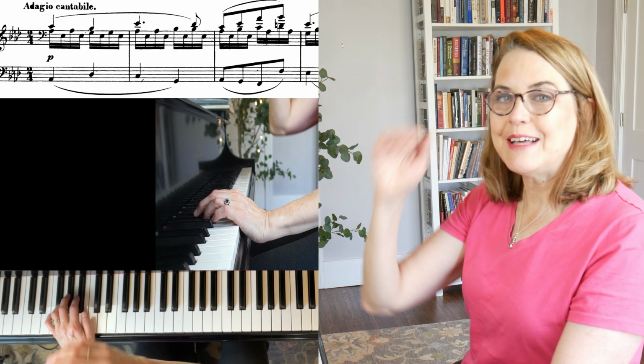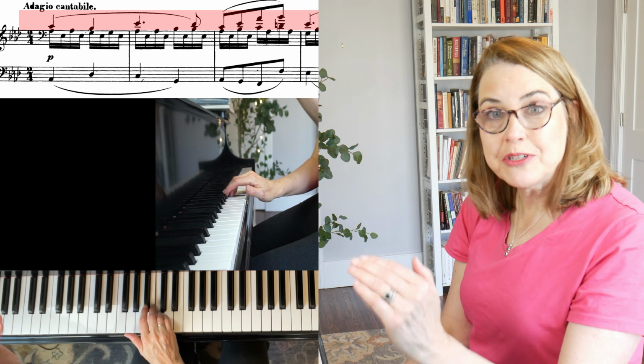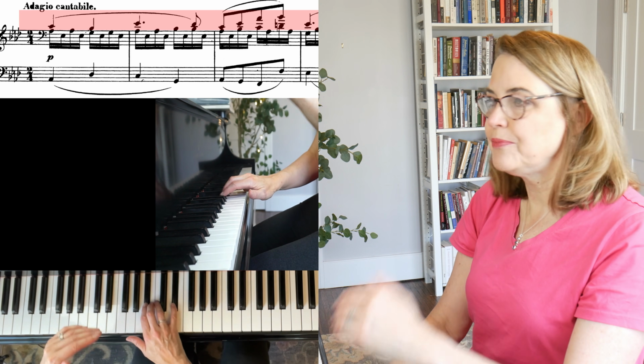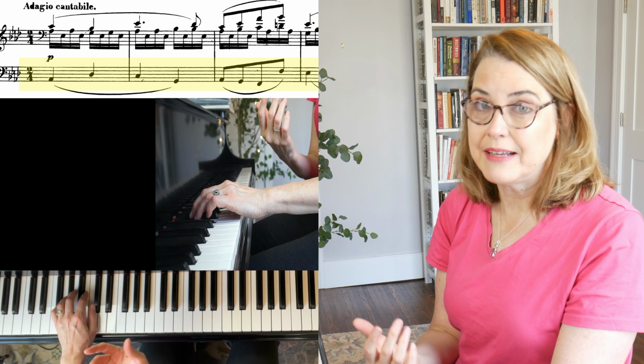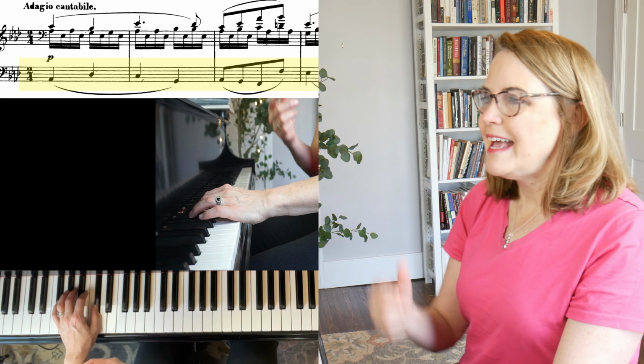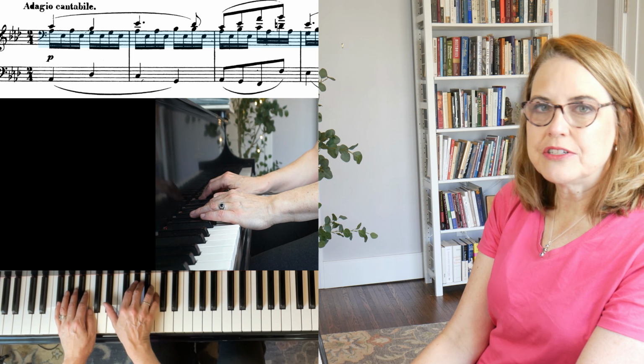So in fact, the hierarchy of voices is going to be the top voice is the most important and it has to be sung out. The second most important voice is going to be the bass line because it supports with the harmonies. And then the middle voice is going to be just whispering in the texture.